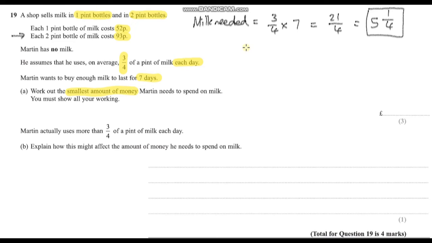So how much is he going to spend? Well, it's going to be 3 times 1 of these. So each 2 pint bottle costs 93 pence. So 3 times 93 pence. So 3 times 90 is 270. So that's going to be 279. 279 pence, which is the same as £2.79. So that is our answer. Our answer is £2.79. Okay, moving on to part B.